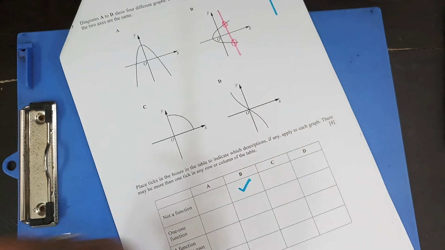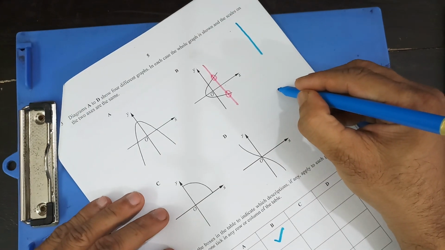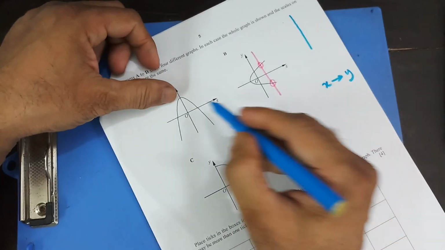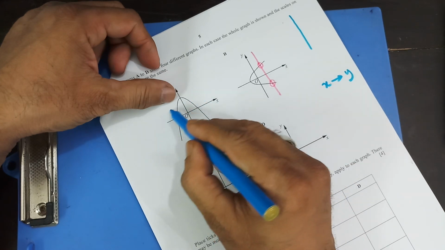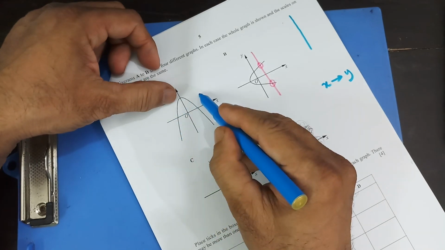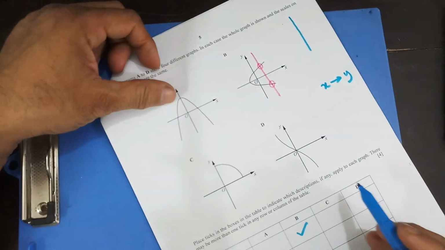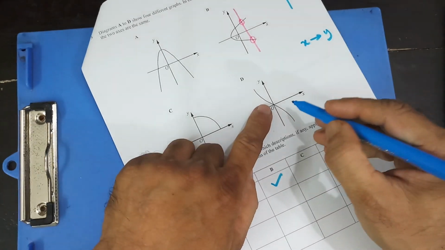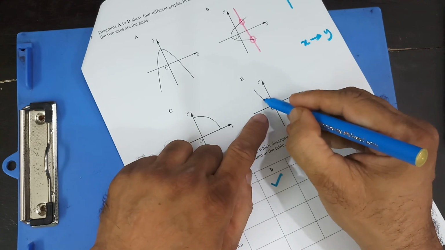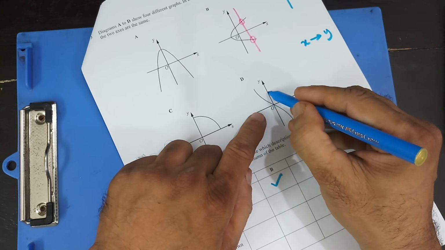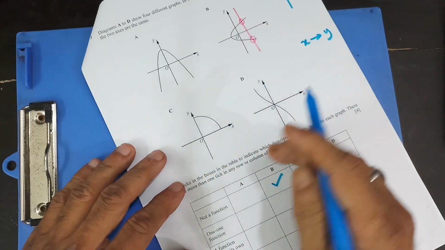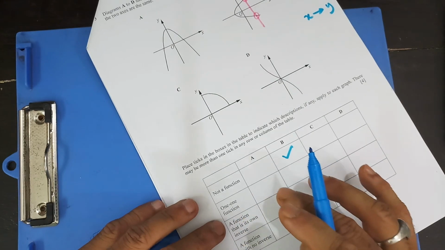Now one-one function. You have to know that for any value of x, there is only one value of y. Now over here, if I go like that, I can see that there is one value of y, but more than one value of x. So that's not it. But over here, see that if x's value is 1, there is only one unique value of y. X's value 1 and one value of y. And this one over here too, one value of x, one value of y. So C and D both are one-one functions.